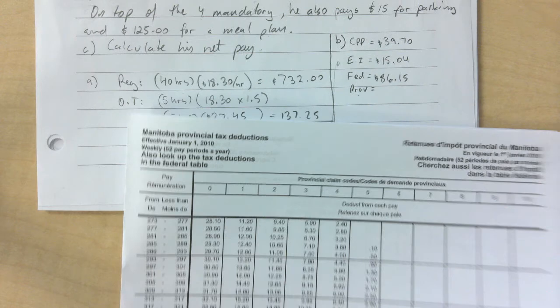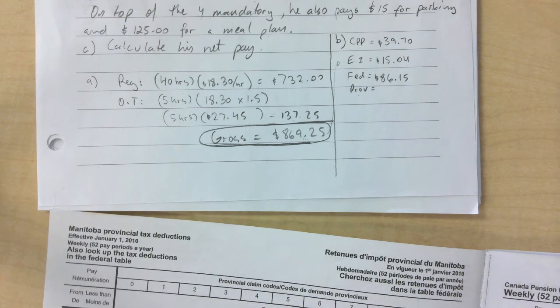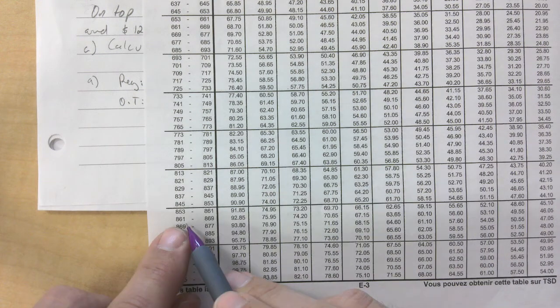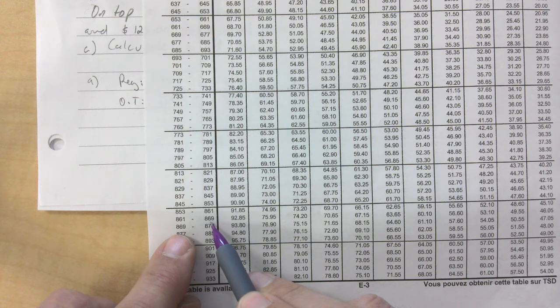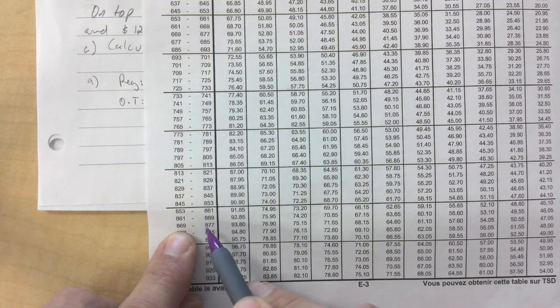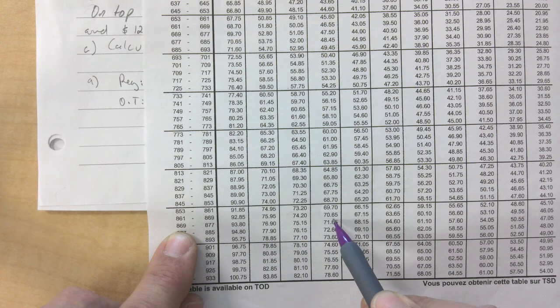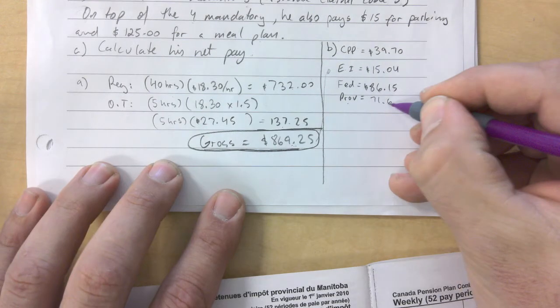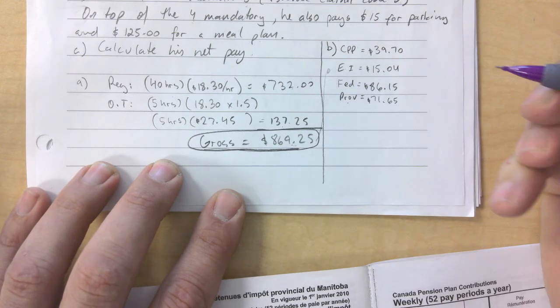So I'm going to go and find 869. It's right down here. Actually, there is 869 right here. Do you see it? Don't fall for it. You're actually still, you got to go up 1 category because of the 25 cents. That puts you in here. Okay, then claim code 0, claim code 1, 2, 3, so it's 7165. Okay, so this is testing your knowledge of chart reading.